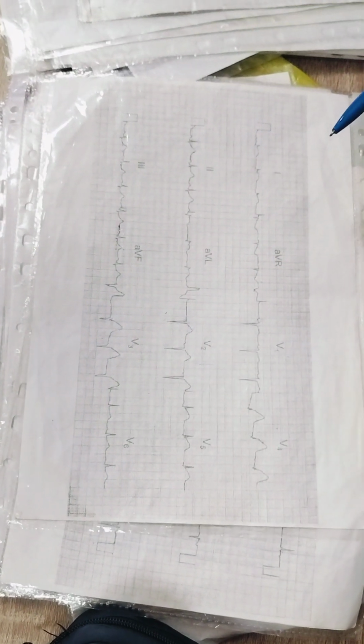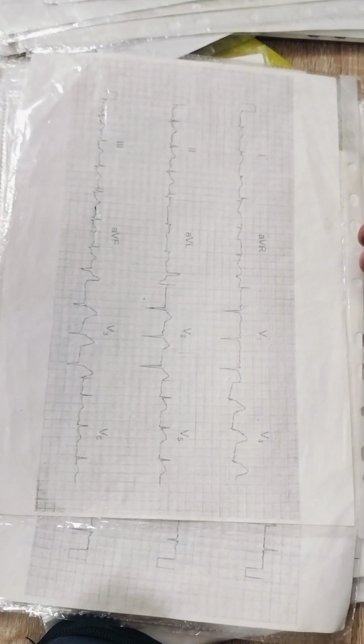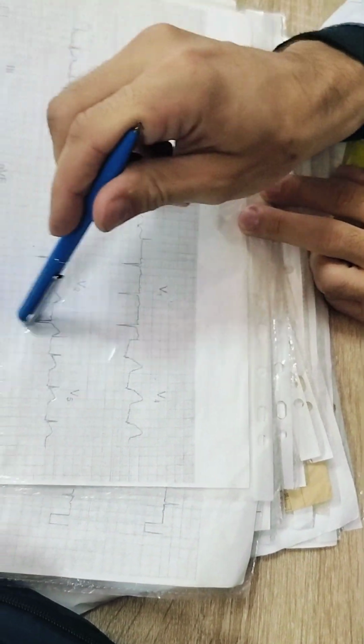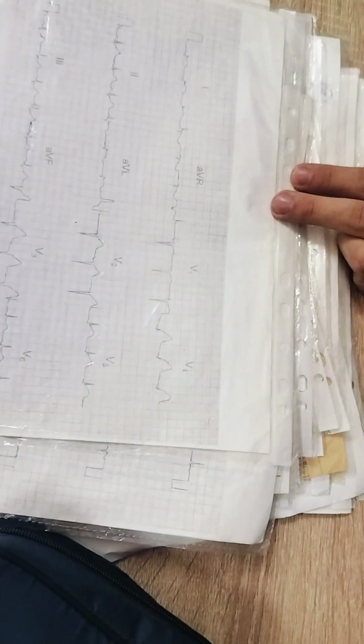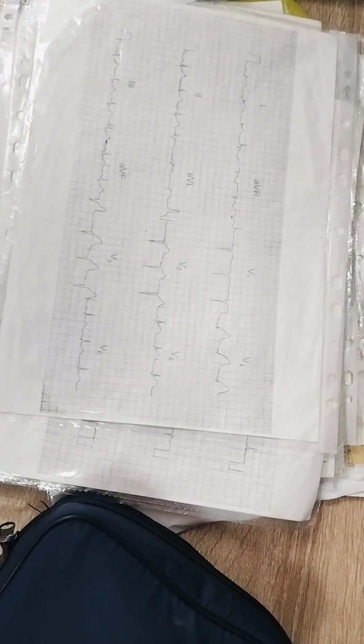So, which changes do we have? What are the most serious changes? This one. Look at the blackboard. What is the stage and size? Which picture?